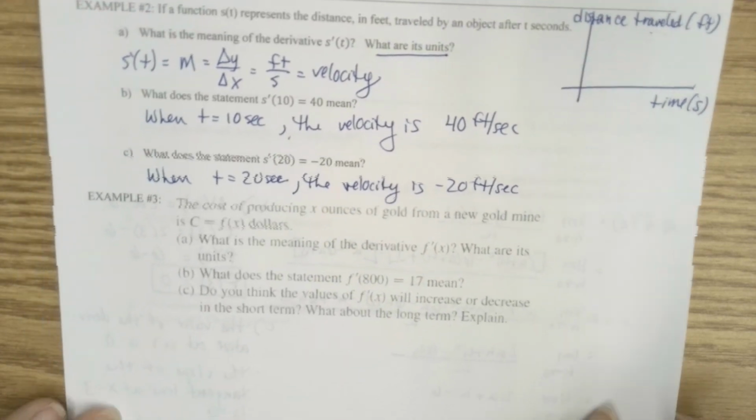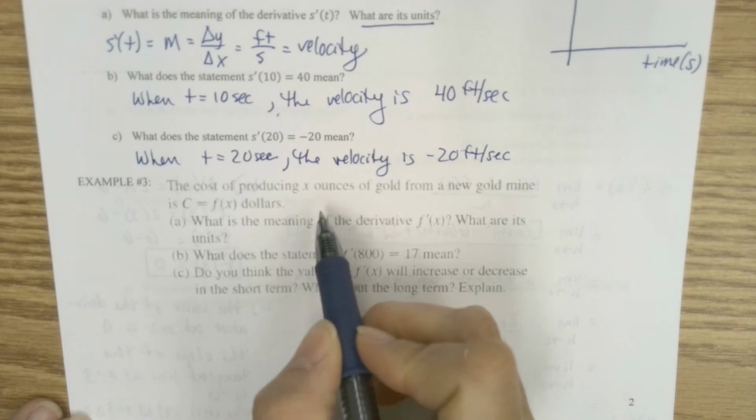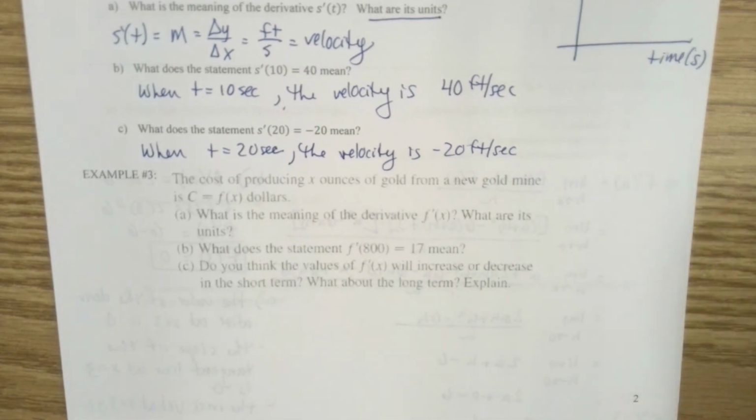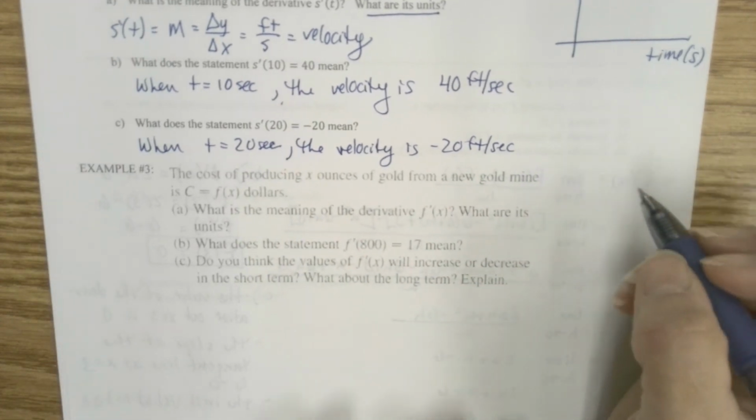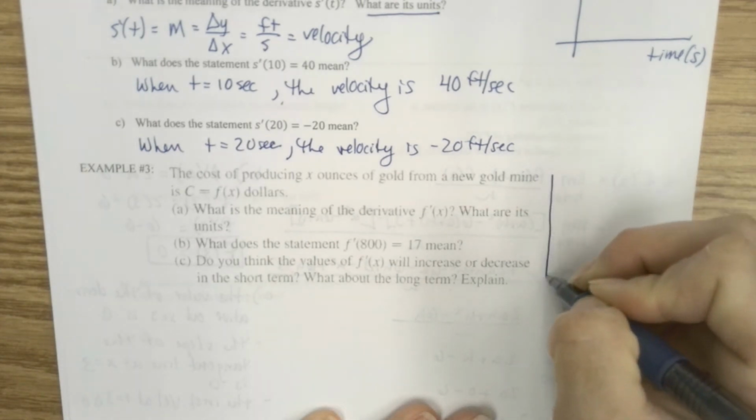All right, last example in chapter 3.1. The cost of producing x ounces of gold from a new gold mine is C equals f of x dollars. What is the meaning of the derivative f prime of x?